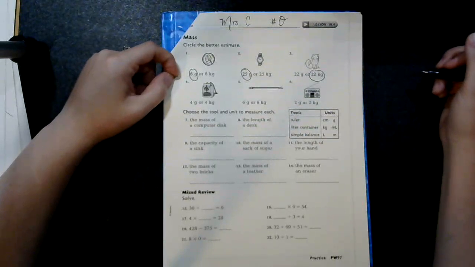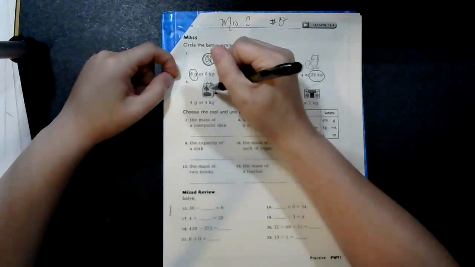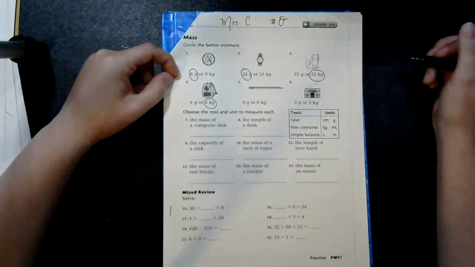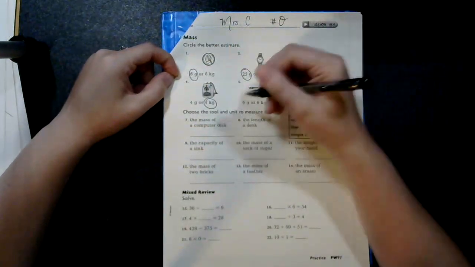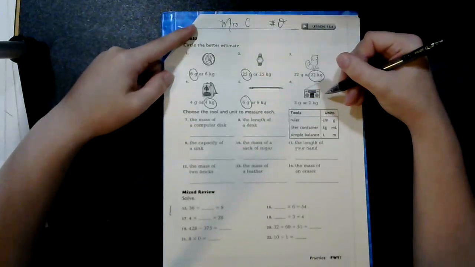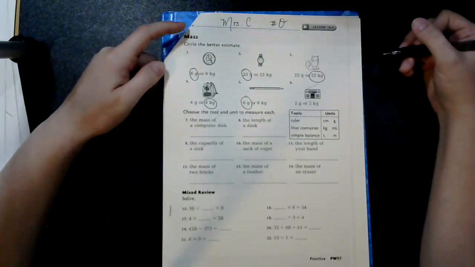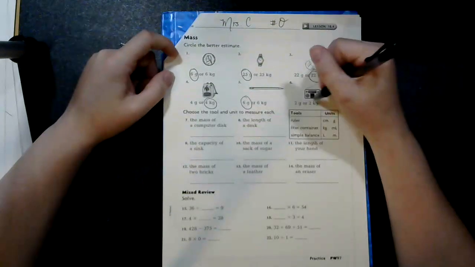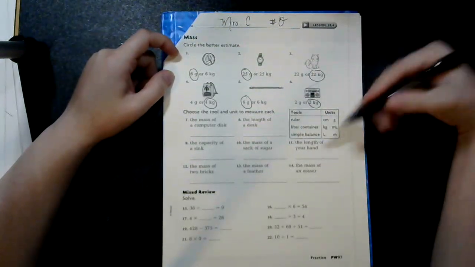Backpack: well, if a textbook weighs a kilogram, a backpack that's full is 4 kilograms. The pencil, grams, 6 of them. And this is a radio. I've got one of those in my classroom. Surely you've seen something that looks similar to that. 2 kilograms. Oh, look, same chart.